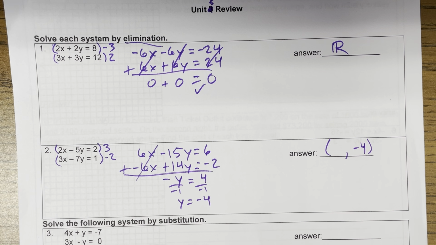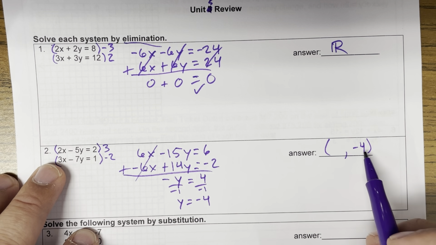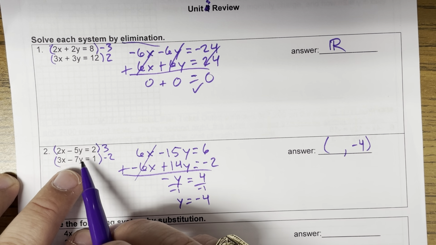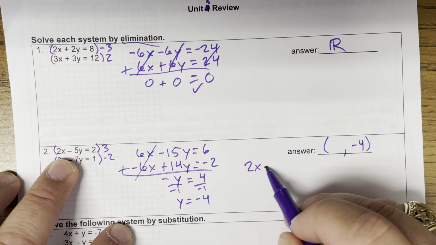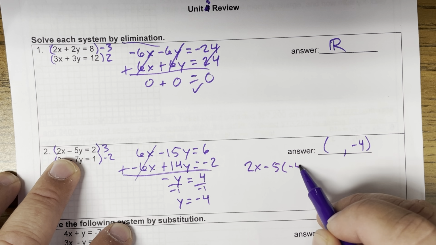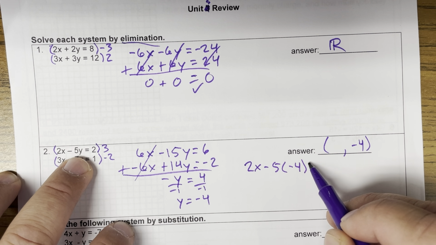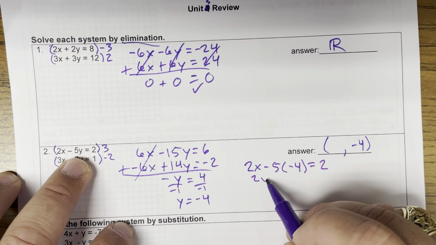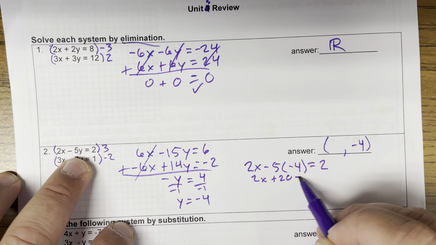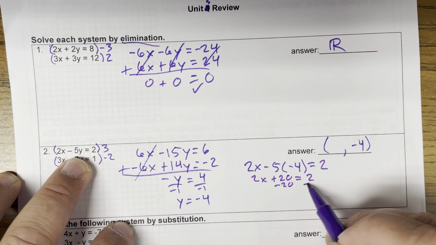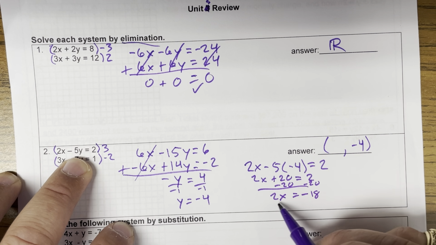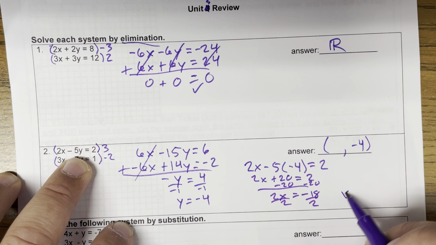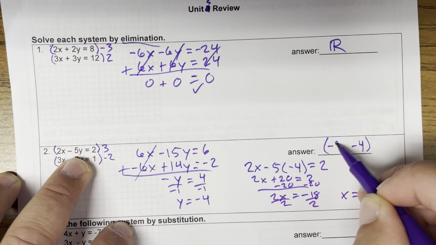And then to get my x value, I'll plug in the -4 into my y. It doesn't matter which one, I'll choose the top one. And so 2x minus 5 times -4 is equal to 2. So 2x plus 20 is equal to 2. I'll subtract the 20 over to get 2x equals -18 and divide by 2 to get x equals -9.